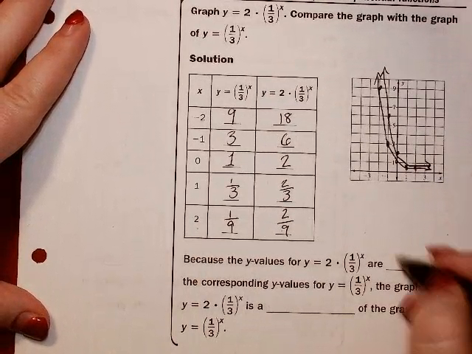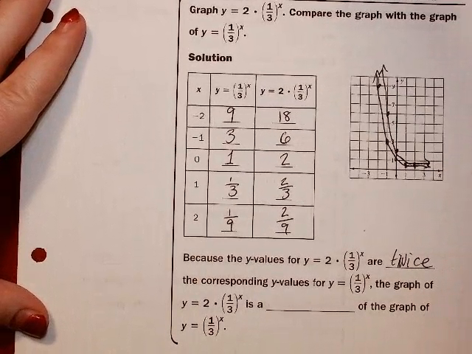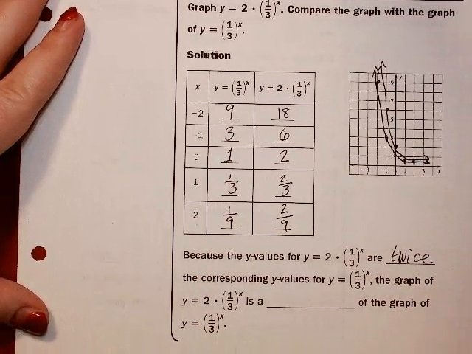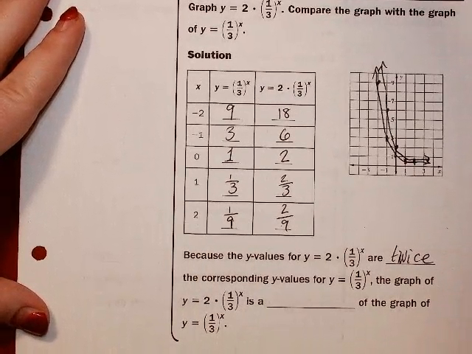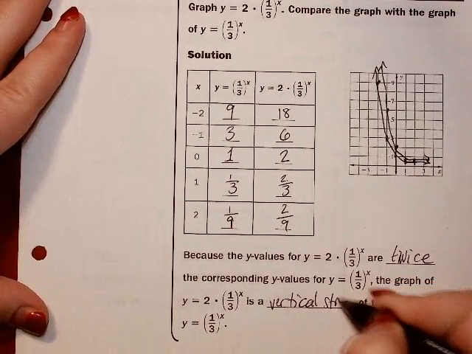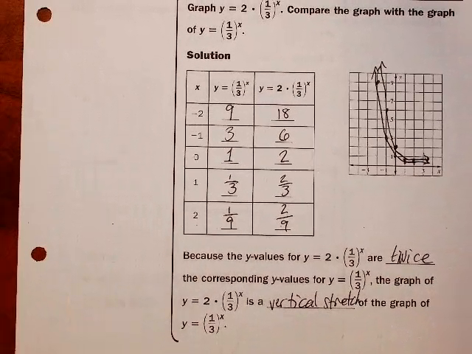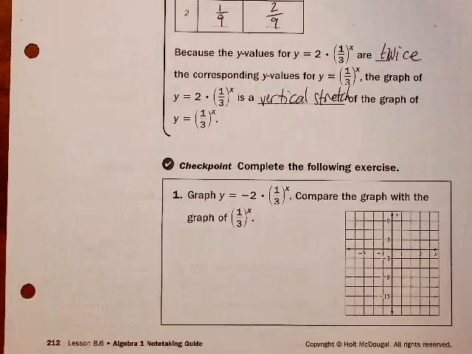So because the y values for y equals 2 times (1/3)^x are twice the corresponding values for y equals (1/3)^x, the graph of 2 times (1/3)^x is a vertical stretch of the graph of y equals (1/3)^x. Now you have a checkpoint. So pause the video and go ahead and do that.